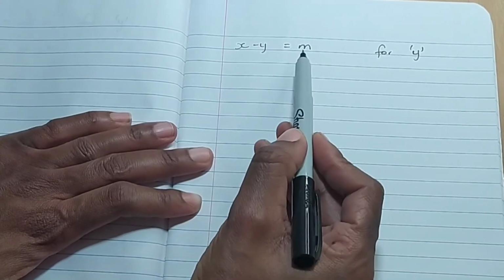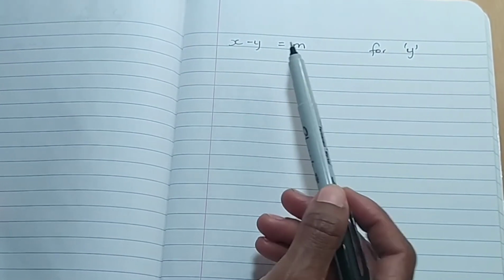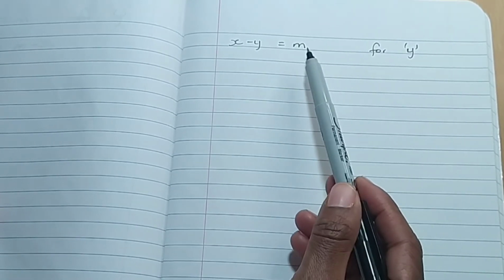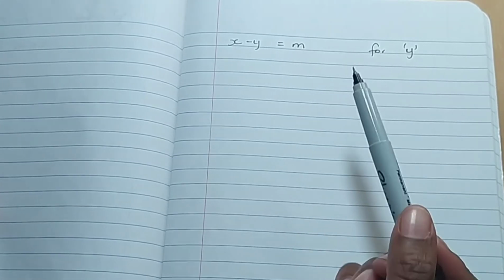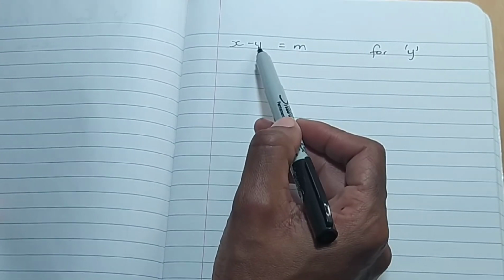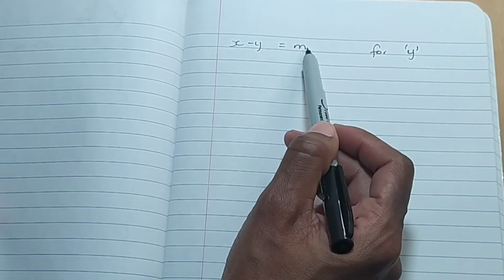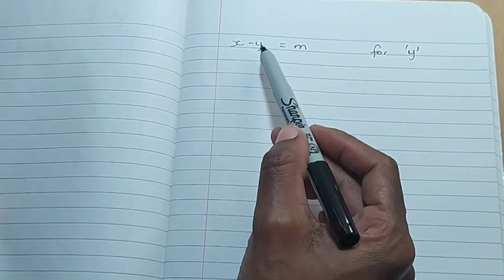Now, please bear in mind, the subject of this formula is m. So it really doesn't matter if your subject is on the right hand side or the left hand side. Alright, now if we're going to make y the subject of this formula, we can take this y over here and then take the m over here. Why?